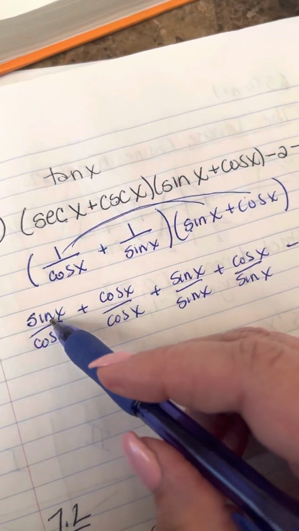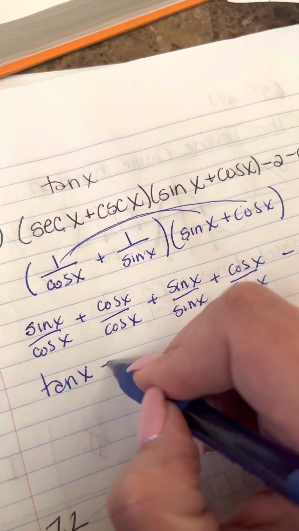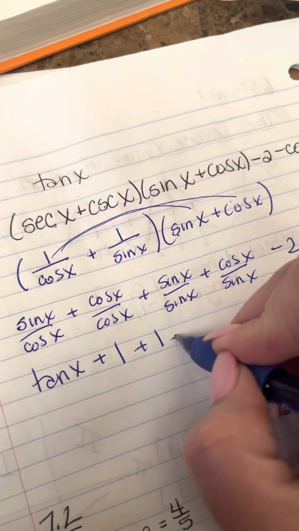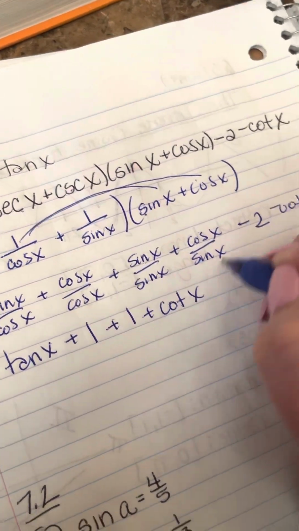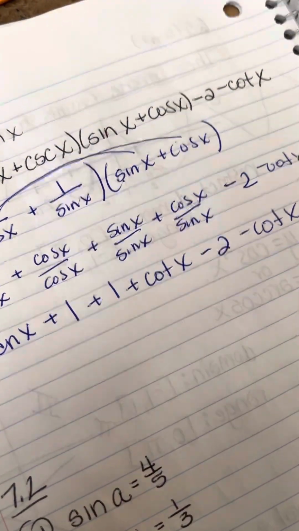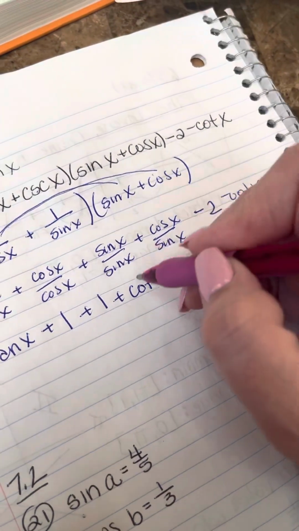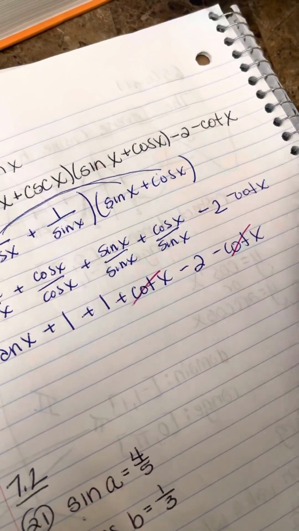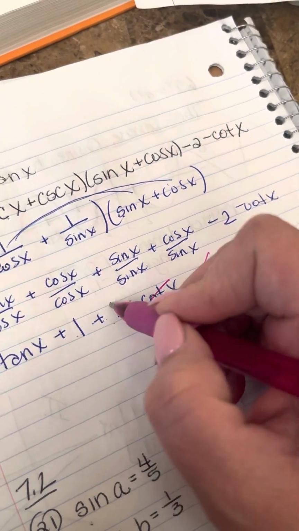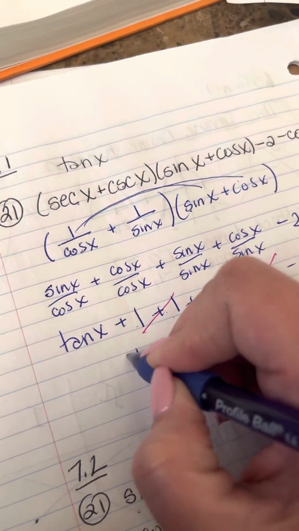So as we look here, this is tangent x. This is 1. This is 1. This is cotangent x. This is minus 2 still there, and minus cotangent x also still there. Well, guess what happens? We have a positive cotangent x and a negative cotangent x. We have a plus 1, which is 2, and a minus 2. And all we're left with is tangent x, which is what they wanted us to be left with.